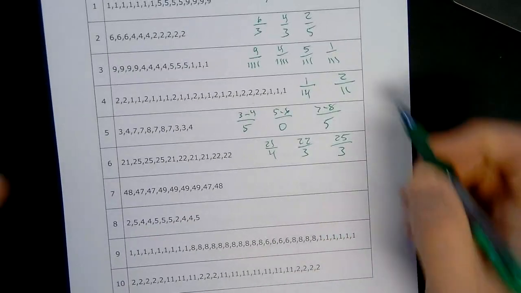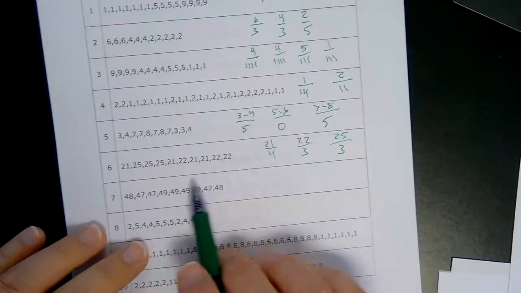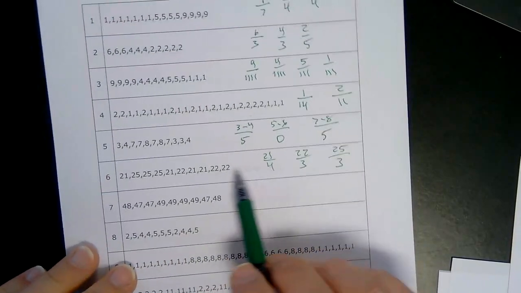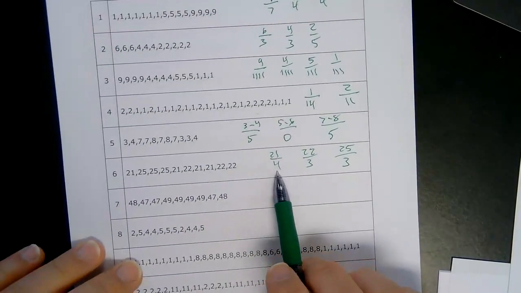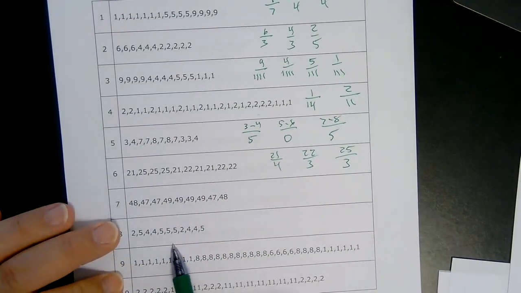As long as you get the idea that you can do a range of numbers if you have that ability. Or you can just do the numbers that are representative, how many 21s, how many 22s, 25s, etc. So this should be pretty easy for you to do.